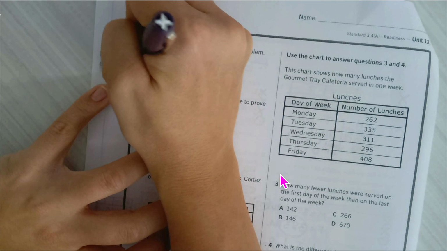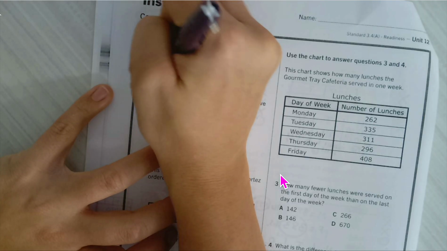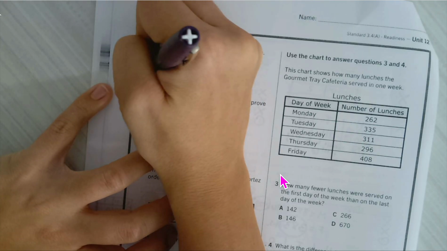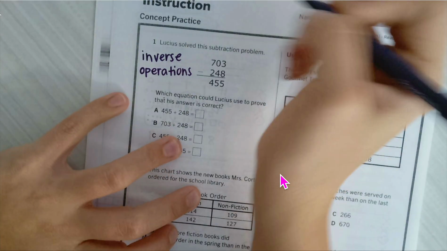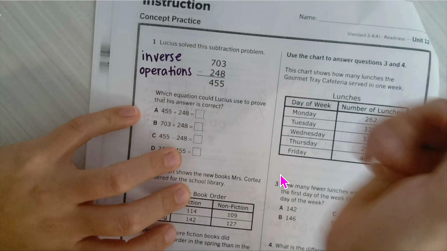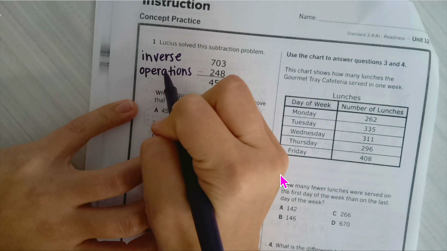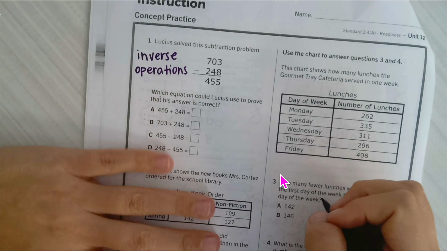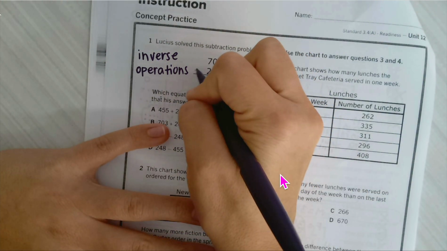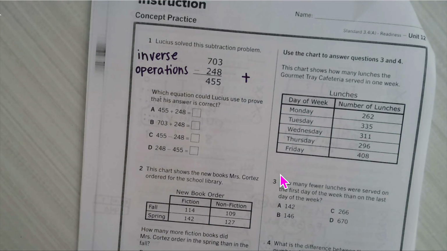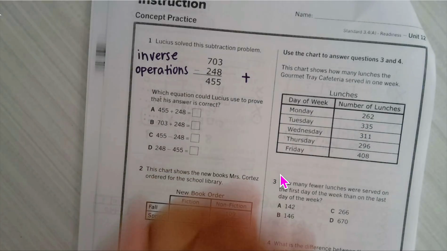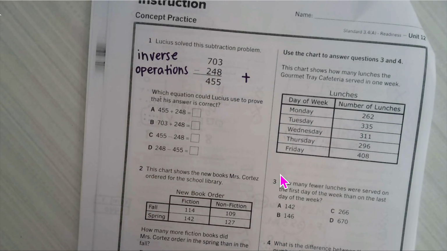It's called inverse operations, which means that I can use, remember, inverse means opposite, so I can use the opposite operation to check my work. Well, the opposite operation of subtraction would be addition. So which two could I 100% get rid of if I'm using the inverse operation?